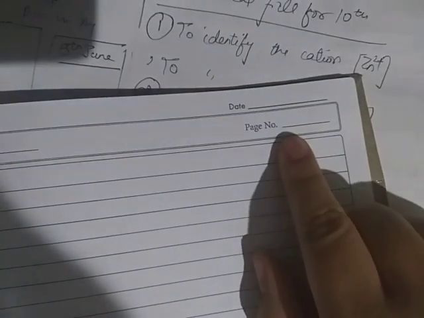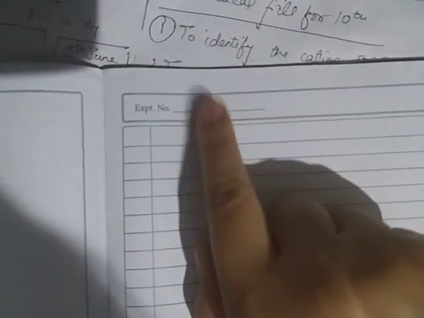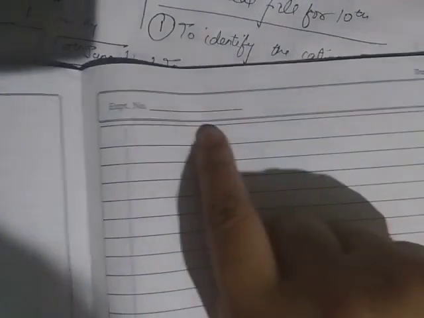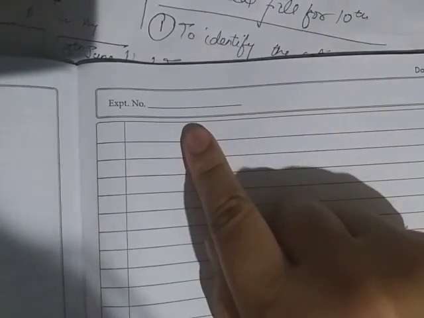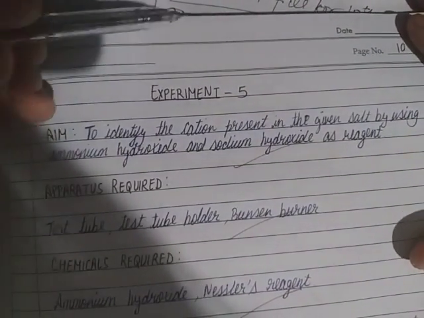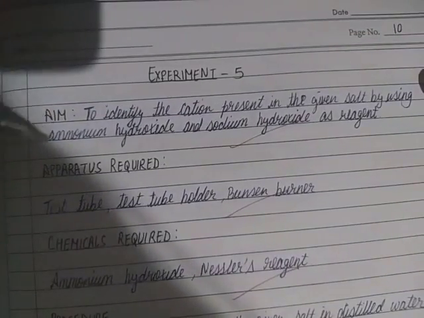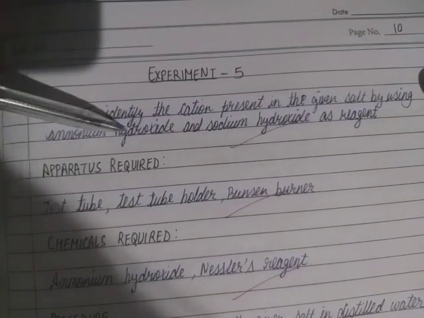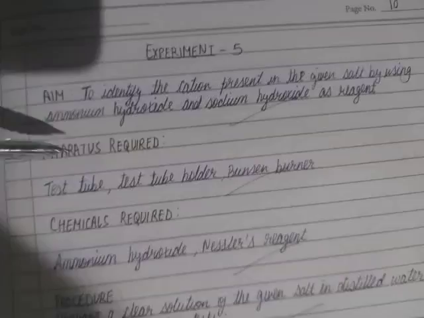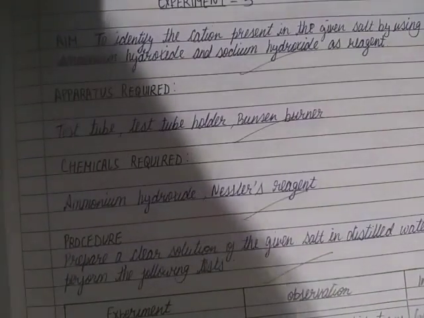Do not write dates, just write page numbers. We will not write the experiment number here, we will be writing the experiment number here. The experiment number will be written in black. I'll show you how. You can see this in the PDF, maybe blue and black pen is not clearly visible, so this is how you are going to write experiment 5. Aim with black, rest with blue, apparatus in black, and this apparatus required in blue, chemicals required, and all. This is how you are going to do it.